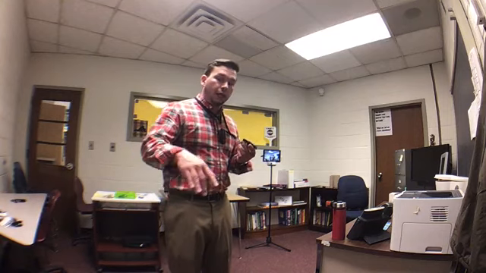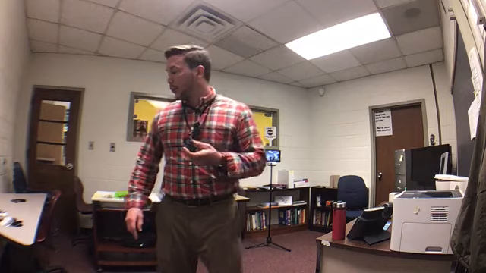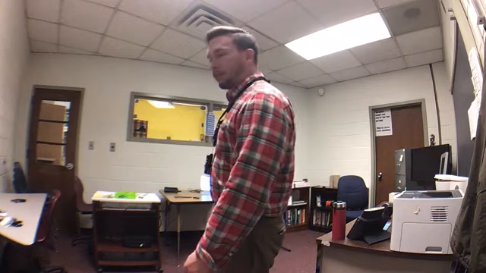So now, no matter where I go in this room, as long as I'm within about 30 feet, the Swivl will follow me around. And now around the room I have placed microphones that are the exact same as this one so that I can have audio coming from different places in the room.